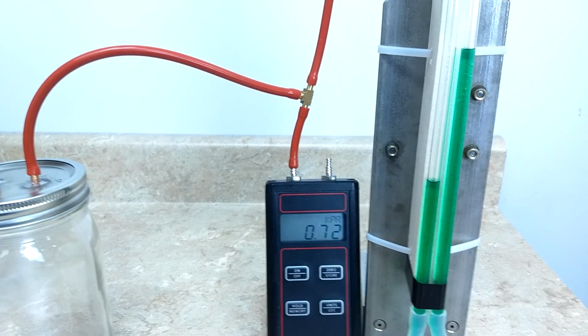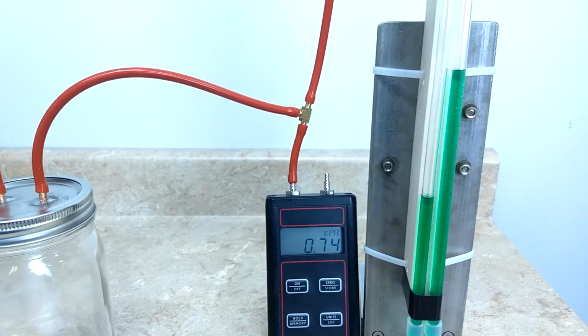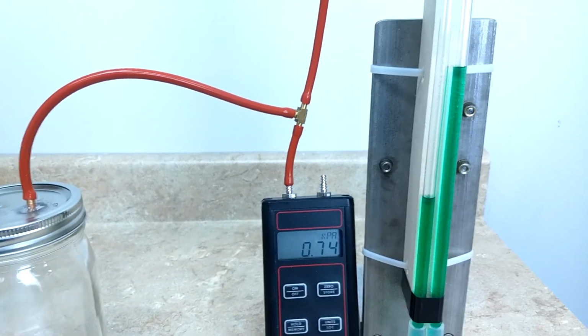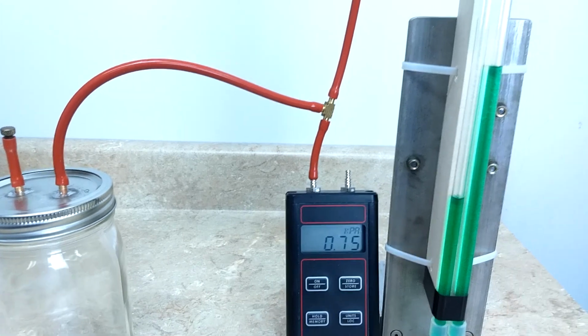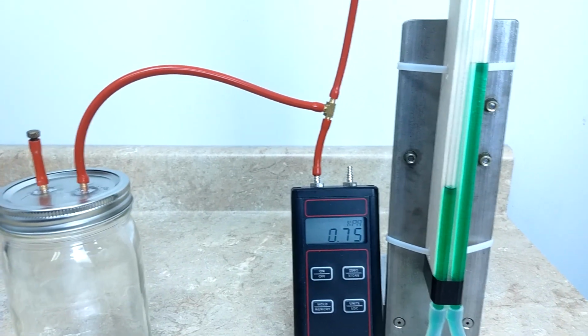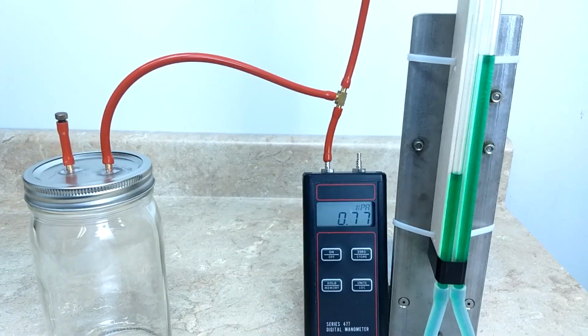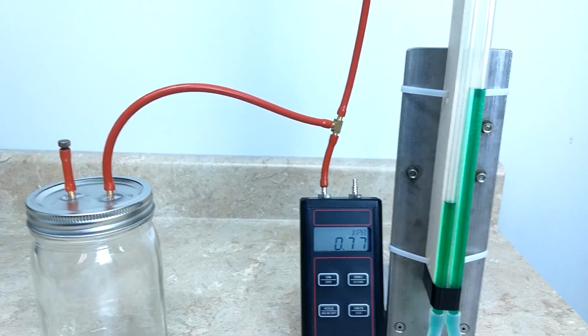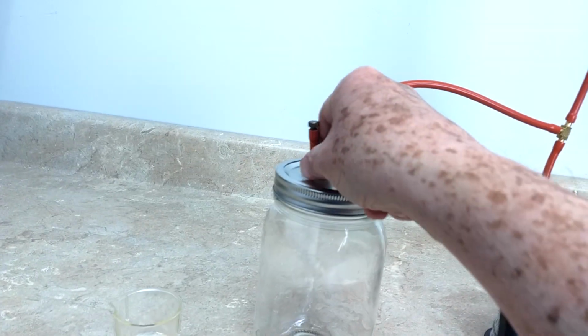So right now we're at 0.72 kilopascals. And we see it slowly increasing. Okay, what I'm going to do next is release the pressure.